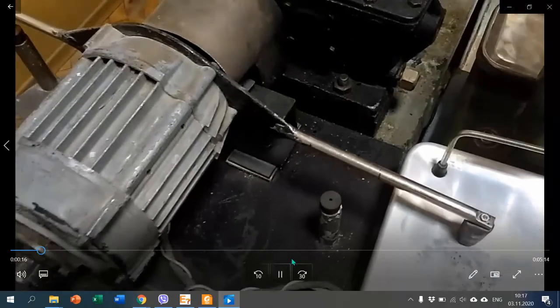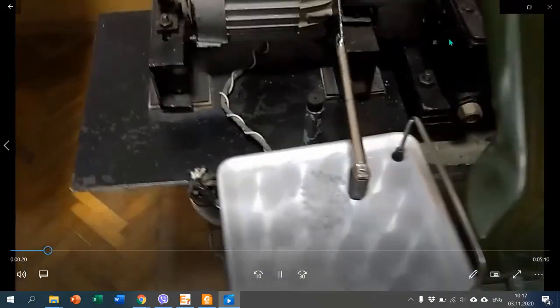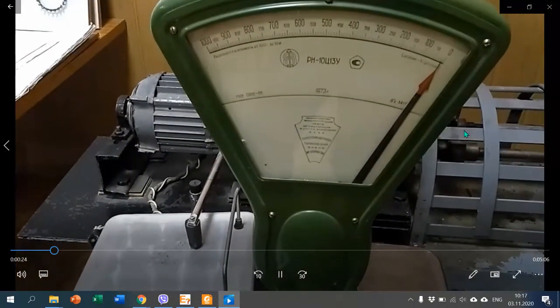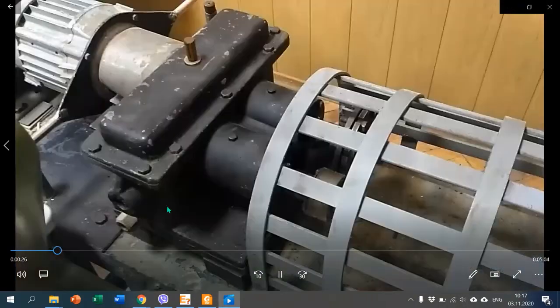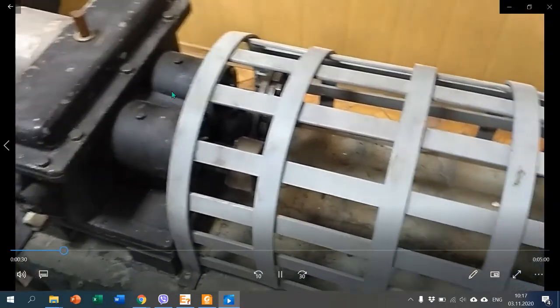Here we fix force. This engine is fixed.